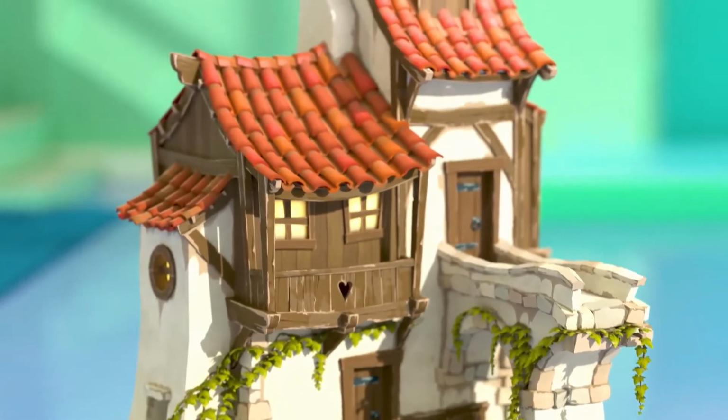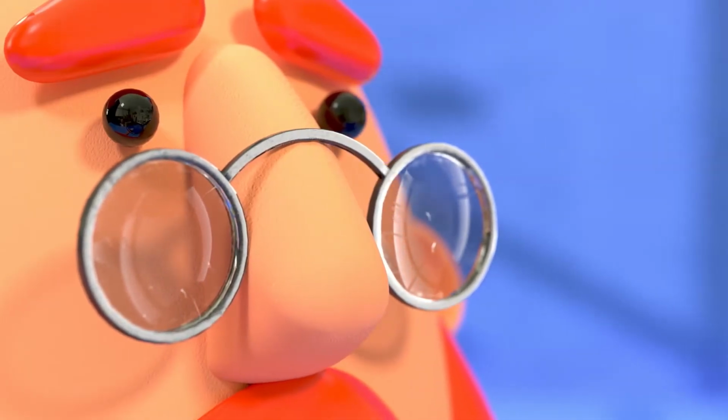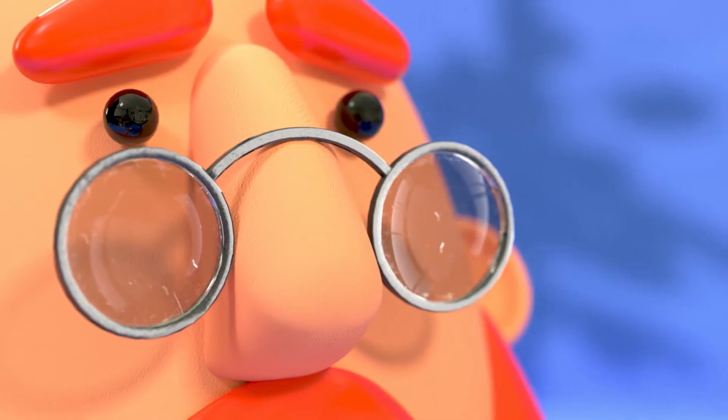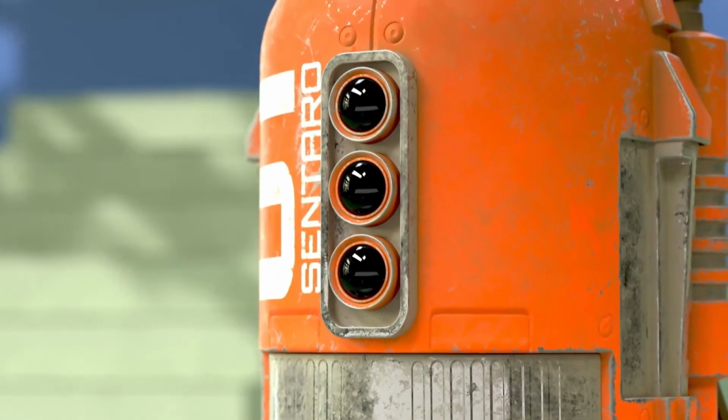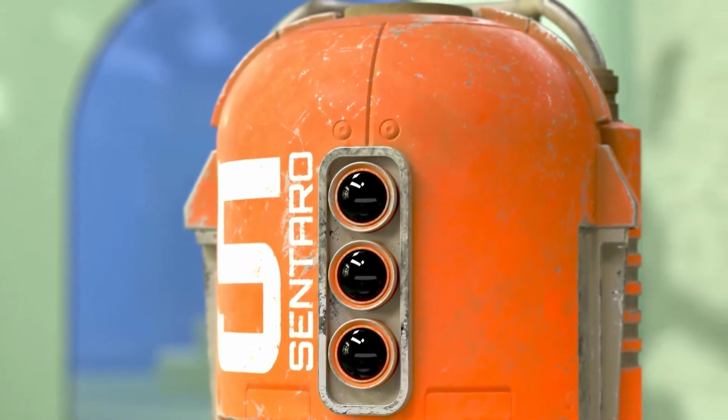When one model is the focus of your render, when you want to show it close up, you need that model to look great. It needs to have materials and details that tell a story, with every visible area carefully crafted. And well, that's when you need Substance 3D Painter.